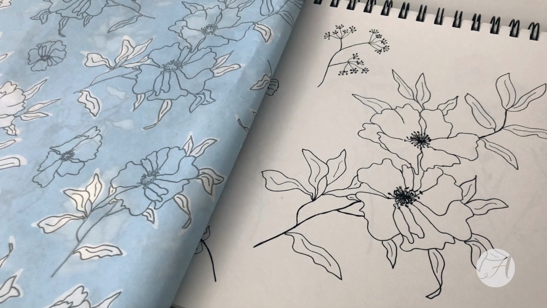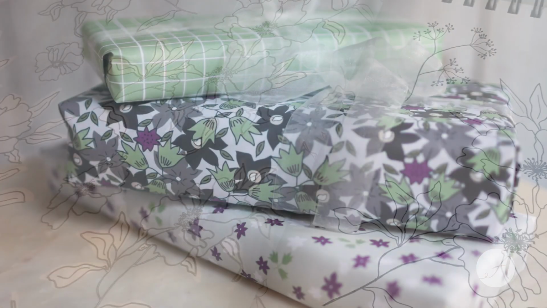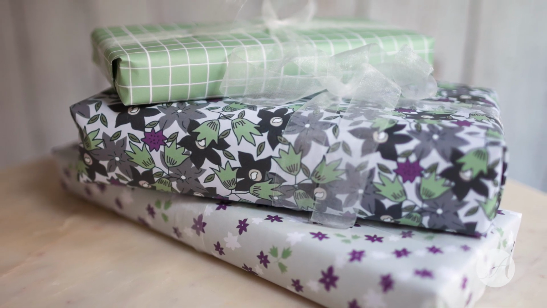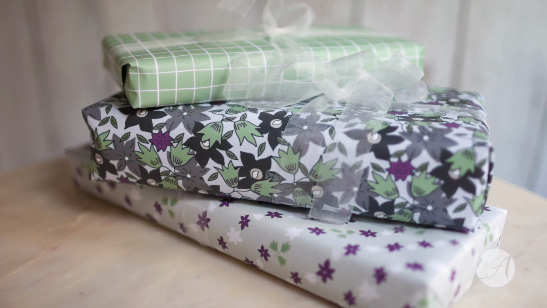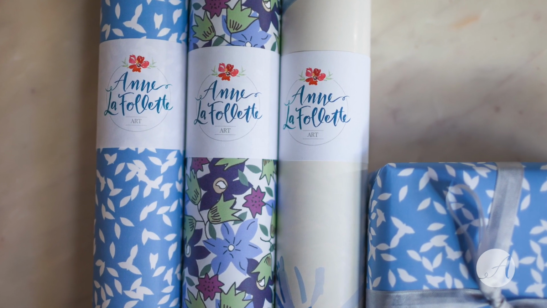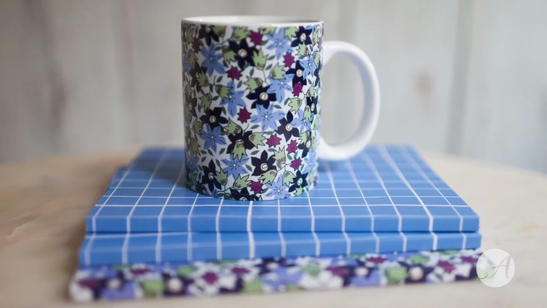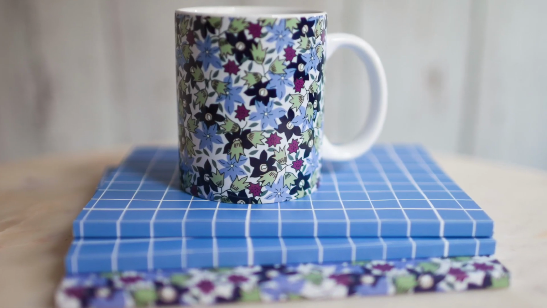By the end of the mini course, you will actually have a design that you can put on a variety of different products. You can decide to put it on wrapping paper or wallpaper. You can also decide to put it on fabric that you can then turn into something and sew into something. You can put it on everything from an iPhone case to a mug to a notebook. The list goes on and on and on.